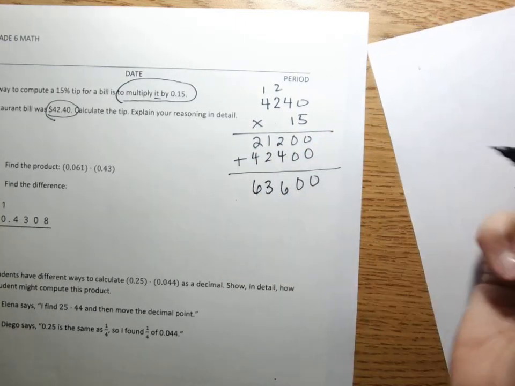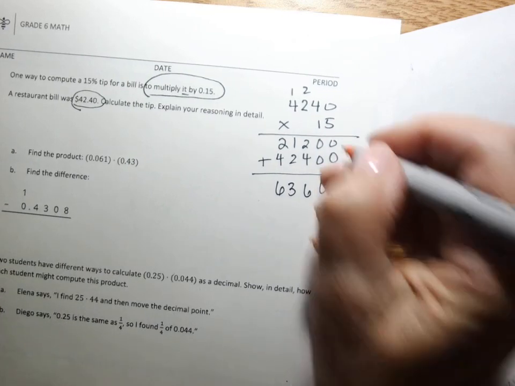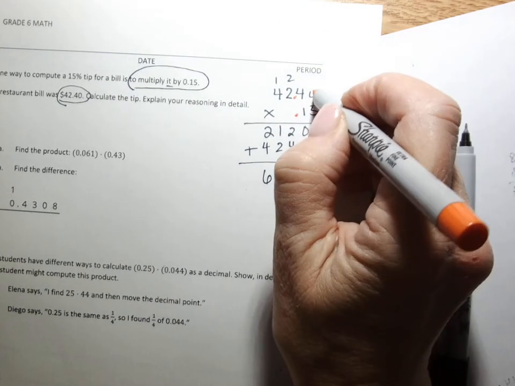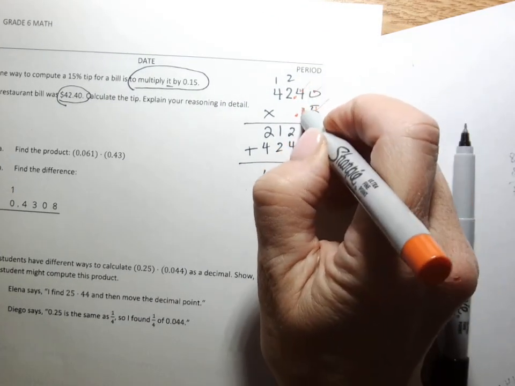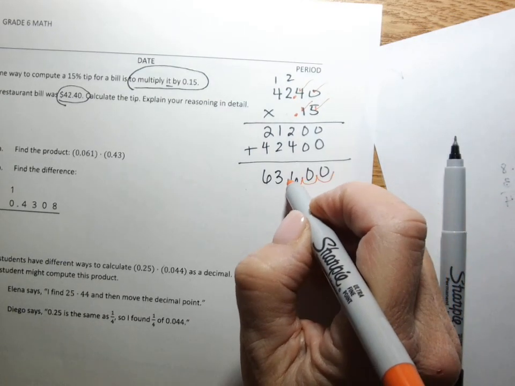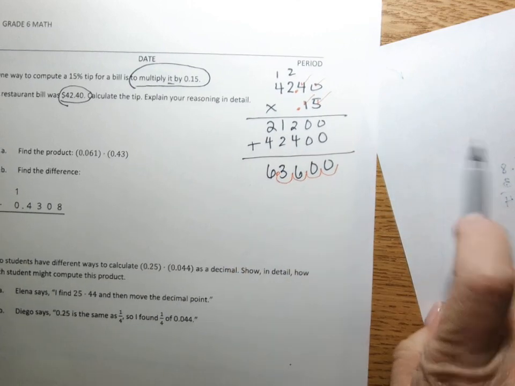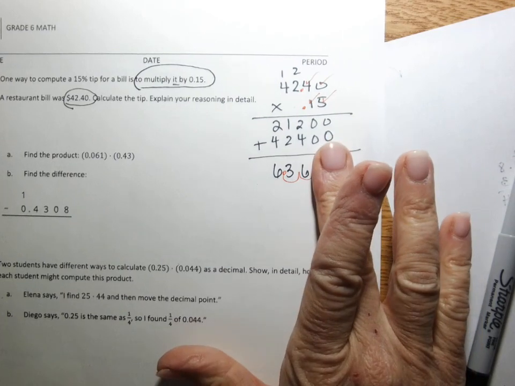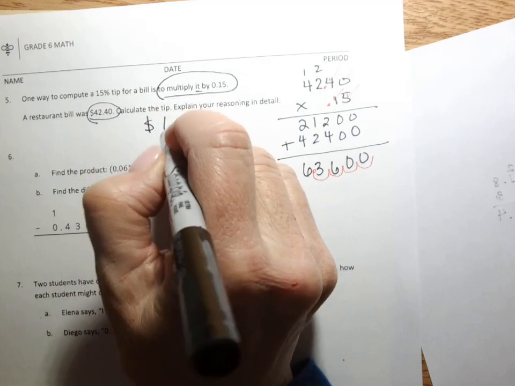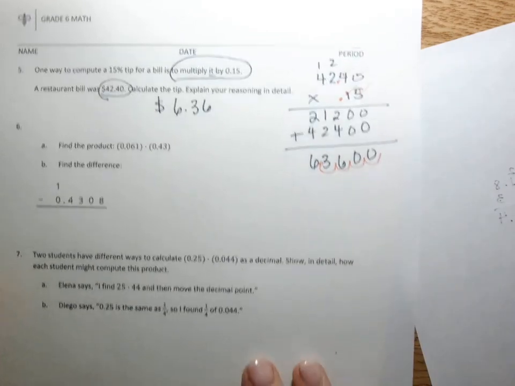Now I'm going to put my decimal points back in. I had a decimal point here and a decimal point here, which gives me a total of 1, 2, 3, 4 decimal places in my product. And I know because it's money, it's just going to be $6.36.